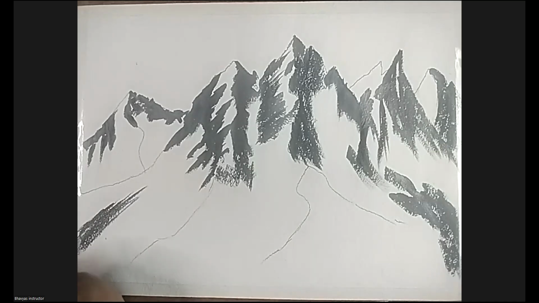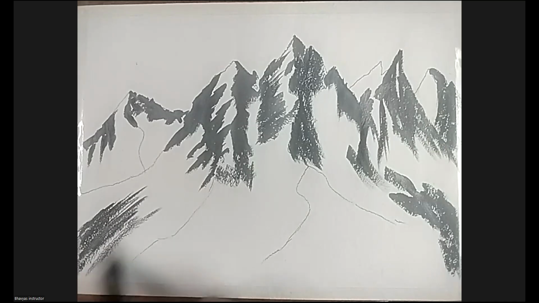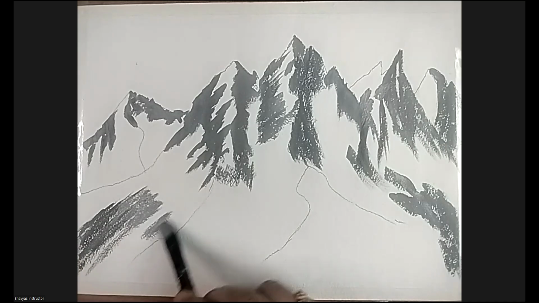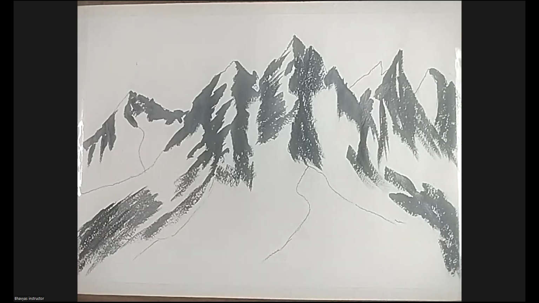You should not paint directly. You should observe first. Where are the gray areas? Where are the snow areas? And where is the greenery part of the mountain? Like that, you need to observe. First you should not start painting. First, you need to observe.